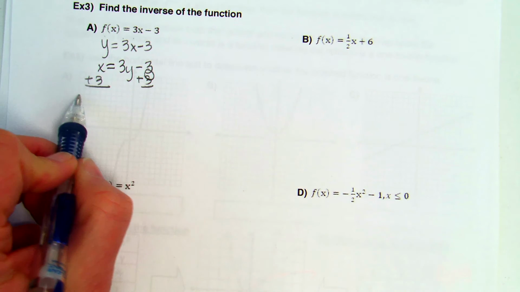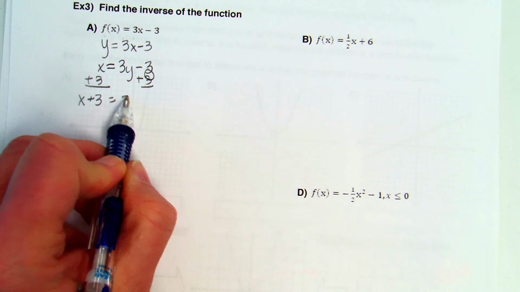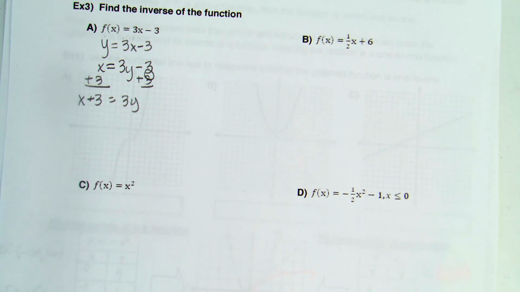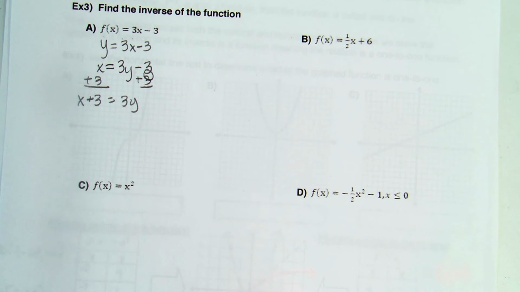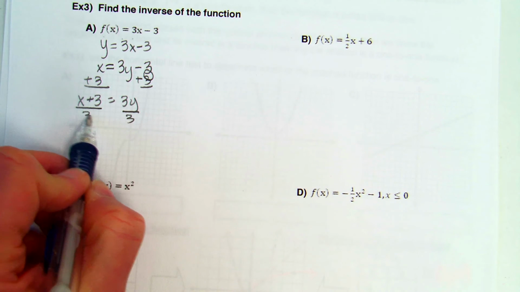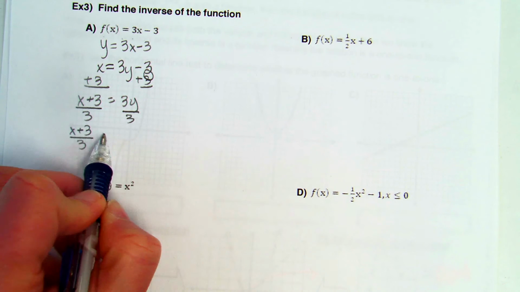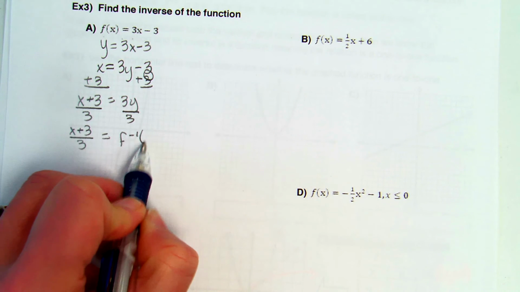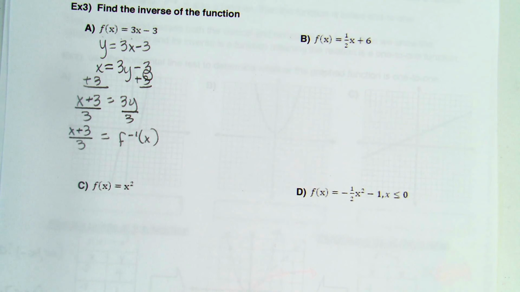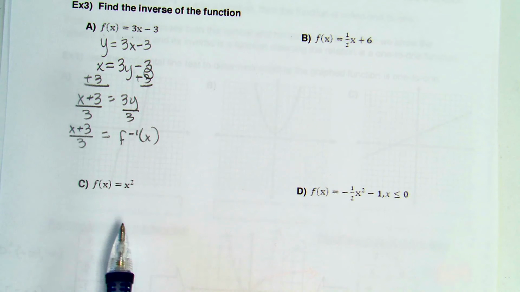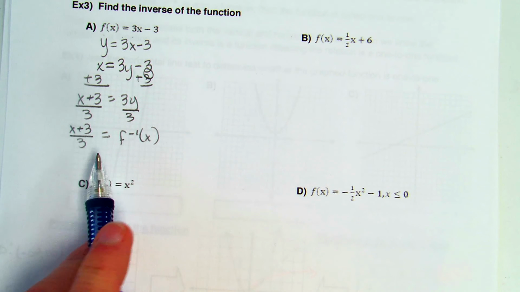So I have x plus 3 equals 3y. I need y by itself. 3 times y. How do I undo multiplication? Divide. So I've got to divide both sides by 3. So I have x plus 3 divided by 3 equals, and I'm going to go ahead and say f inverse of x.